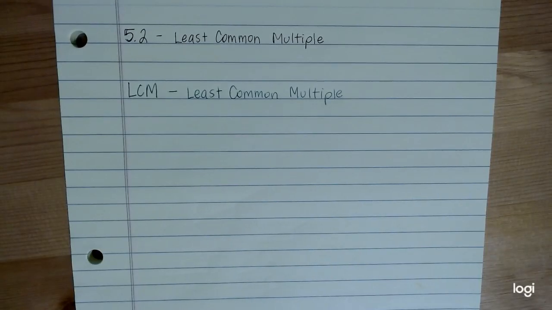Okay, so welcome to our first video from section 5.2. We're going to start off with the concept of a least common multiple. Now, hopefully this is a phrase that you remember from previous math classes, but just to make sure we're all on the same page, a least common multiple is the smallest number that two or more numbers can multiply to get to.